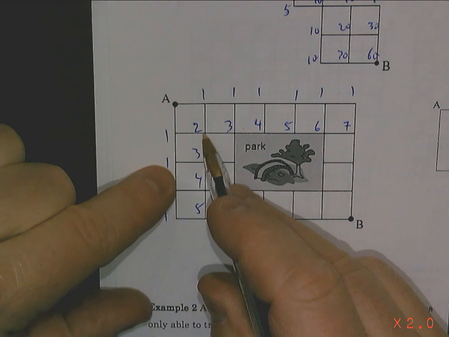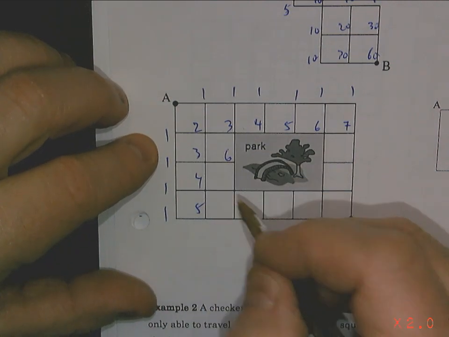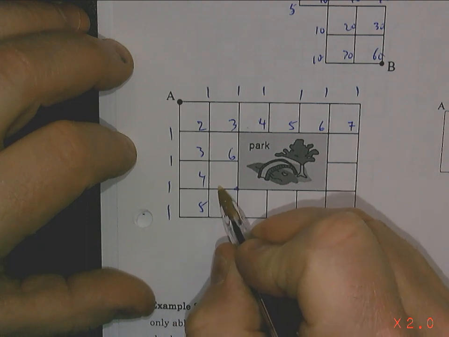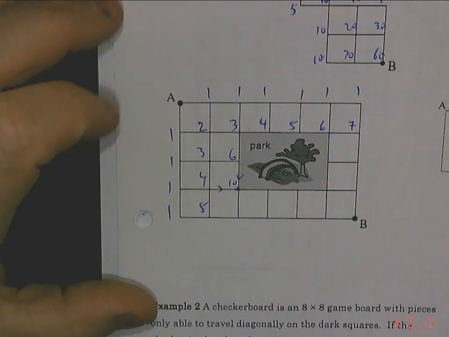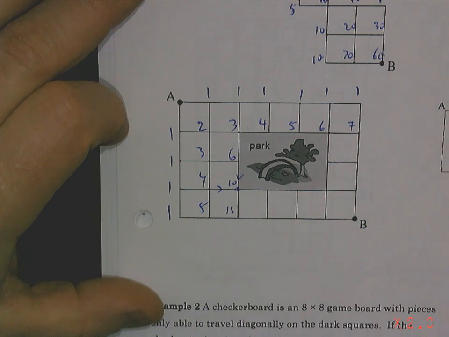Very similar. 2 from there, 1 from there, 3, so on. Now 3 and 3 is 6. To get to here, I can come in from there and there. That's 10. No difference yet. The park hasn't had any influence on this yet. This is going to be 15.